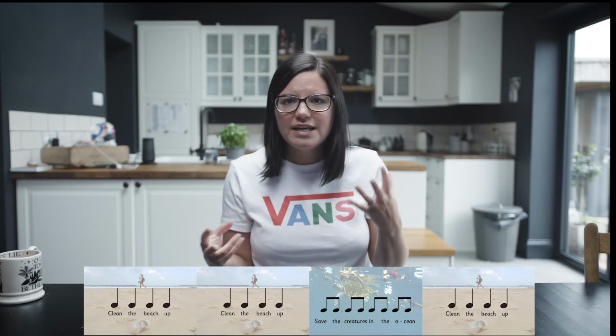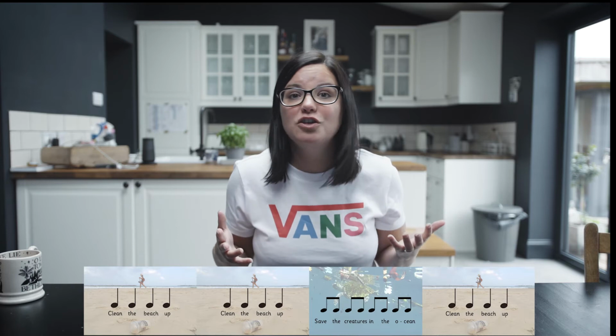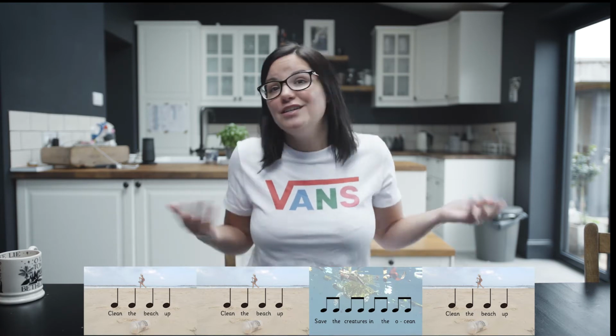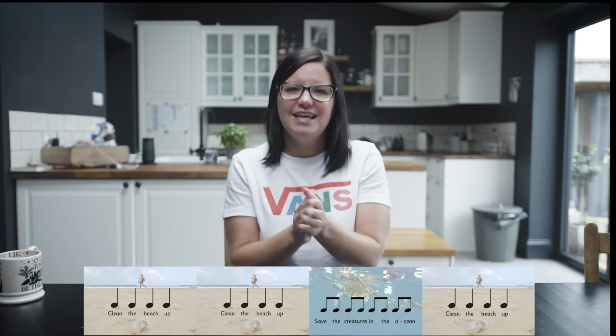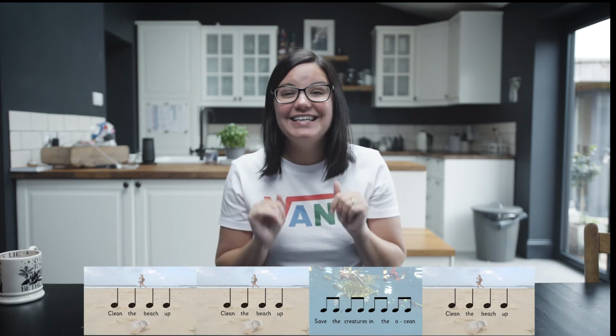So we've almost written a song, but just using the notes that we can see in front of us. We've made the pitch up ourselves because obviously none of those are written on a stave, so we don't know what it's telling us to do. We only know the duration, how long it has to last. So we can add the pitch if we want to. So I've kind of turned it into a song. Clean the beach up, clean the beach up, save the creatures in the ocean, clean the beach up. Okay? So why don't we try adding a little bit more?